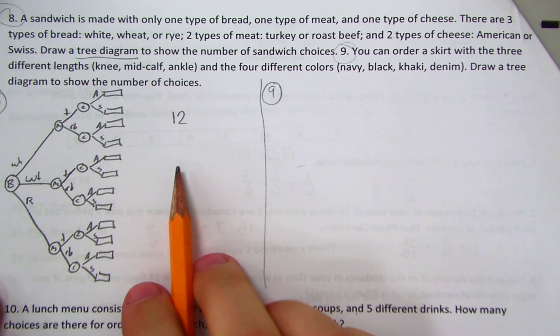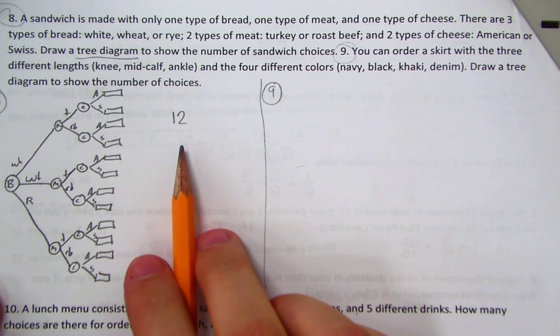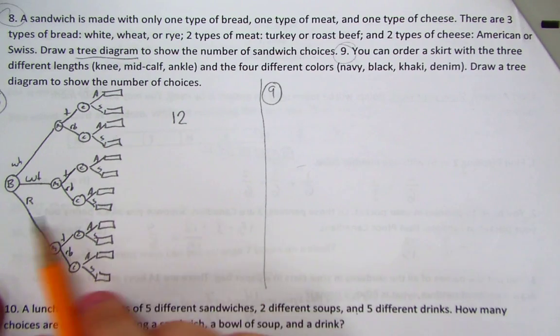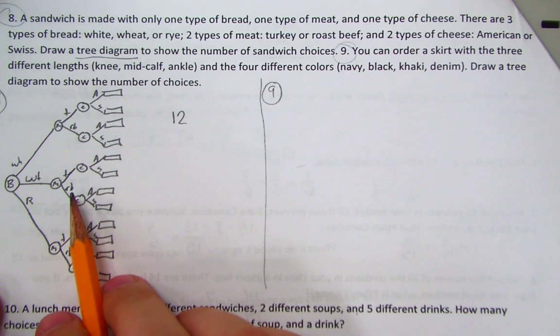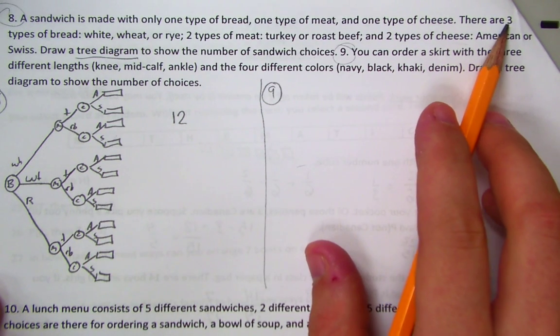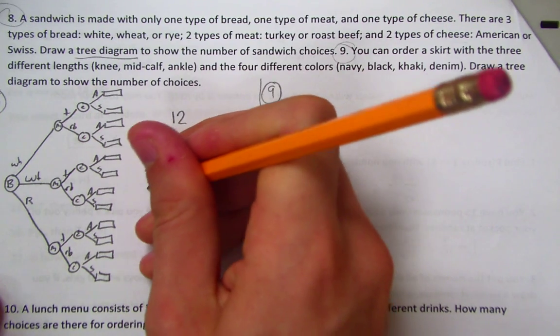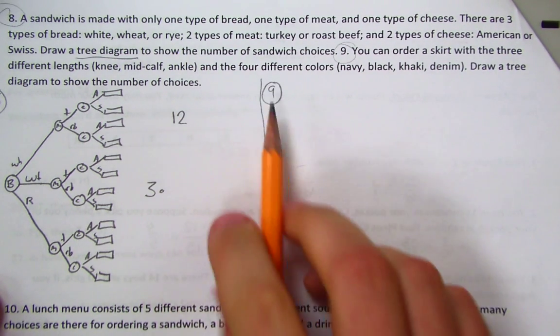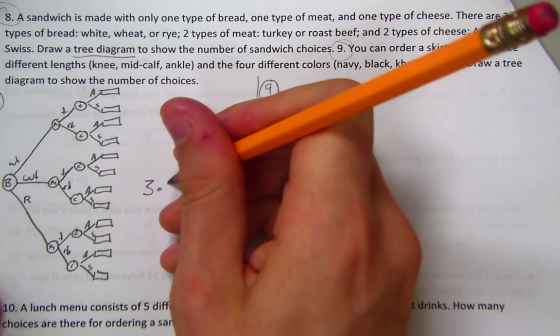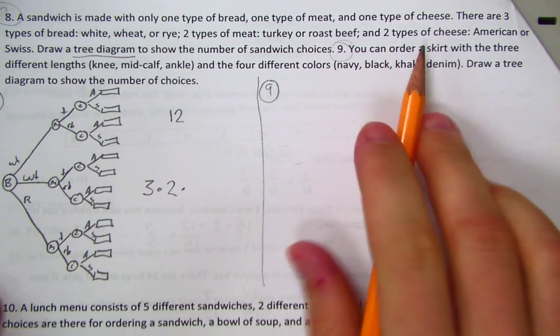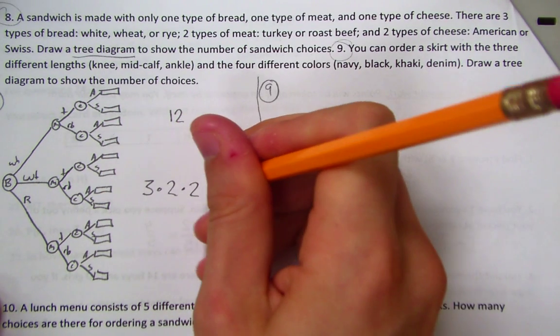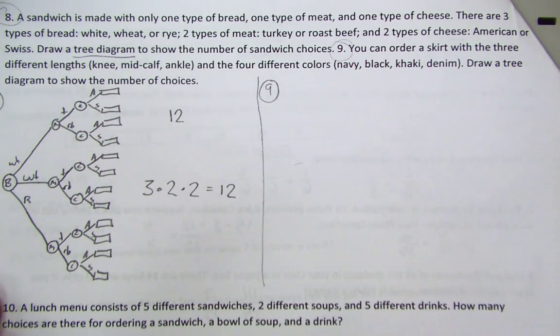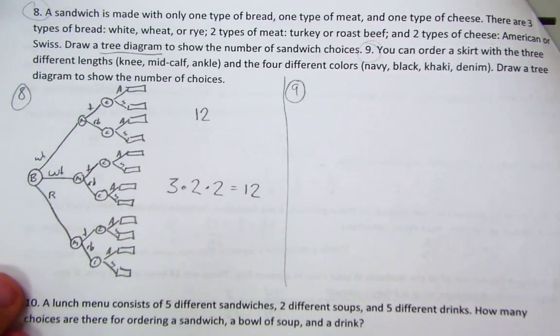Of course, we can also use the counting principle to make this a lot simpler of a problem without having to draw the diagram and still find the answer. We'd simply multiply our choices together. We have 3 choices for the bread, multiplied by 2 choices for the meat, multiplied by 2 choices for the cheese. And voila, we have our answer, 12.